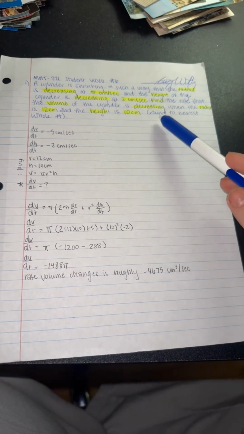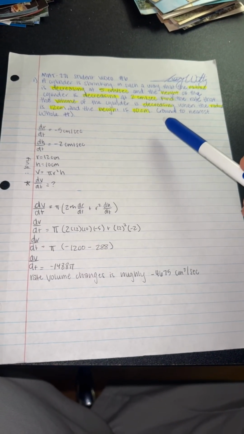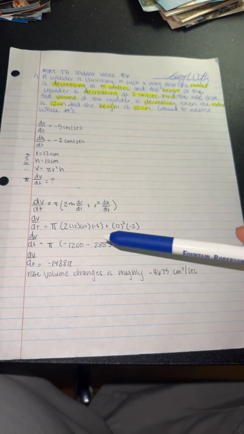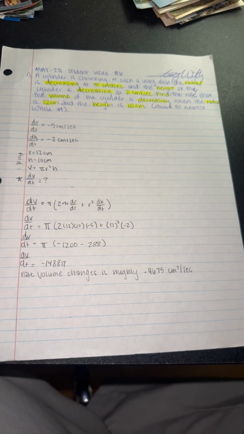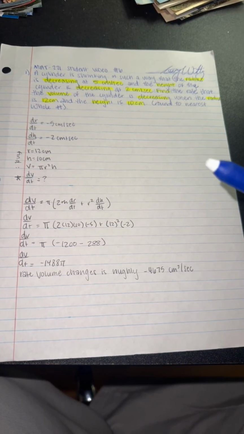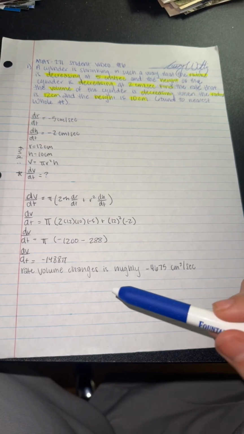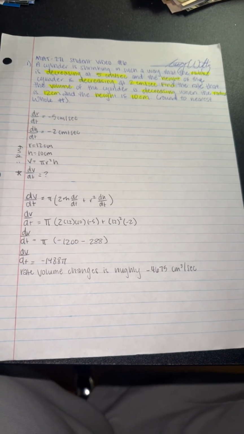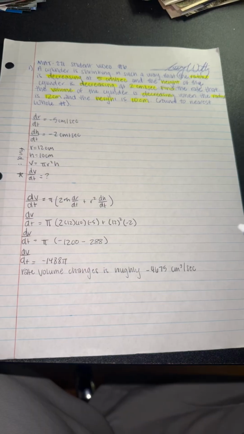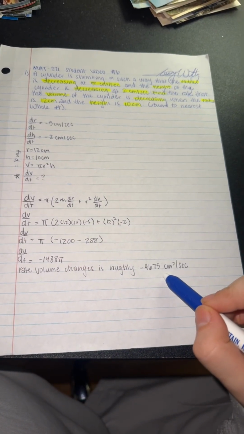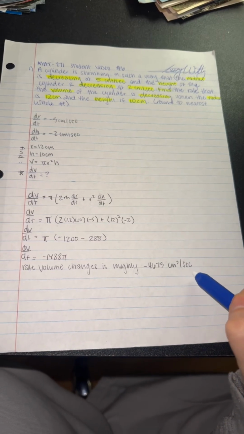And the problem, as you see, says round to the nearest whole number, meaning you're just going to multiply this 1488 number by pi to get an integer value, and we round it up. So in this case, our dv dt, which is what we are trying to find, the rate that the volume is decreasing, is going to be negative 4,665 centimeters cubed per second.